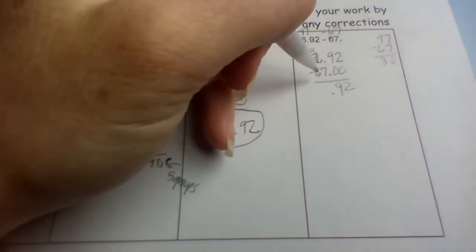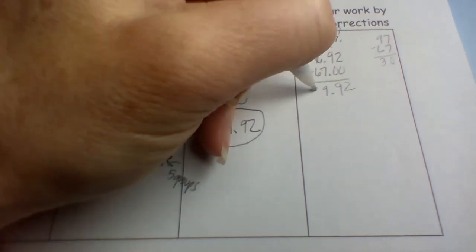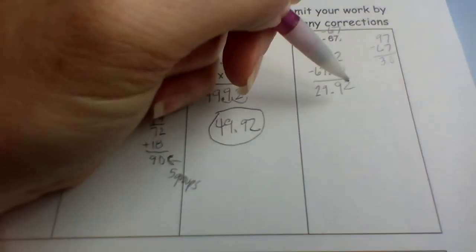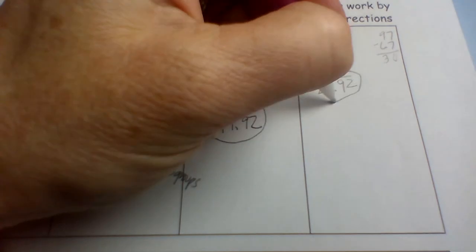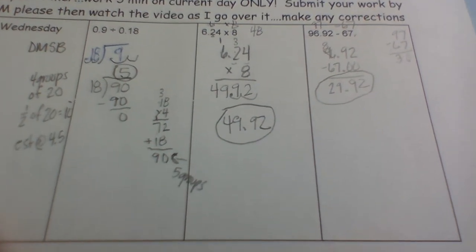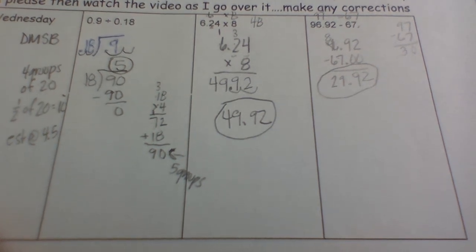16 minus 7 is going to give me 9, and 8 minus 6 gives me 2. Okay, and that's in the tens, so it's 20. So I have 29 and 92 hundredths. That is really close to 30. So my answer makes sense. Okay, how'd you do? I hope at this point you're gaining a lot more understanding with this and getting some more correct answers. Let me know.